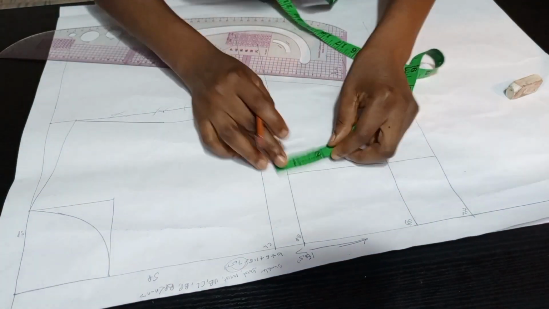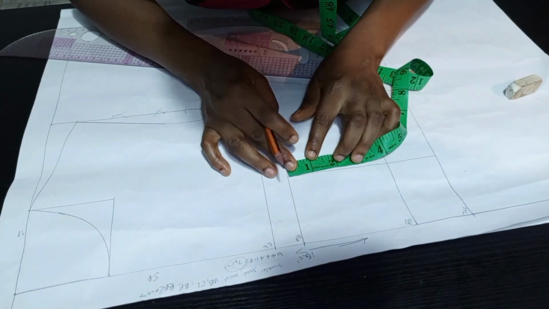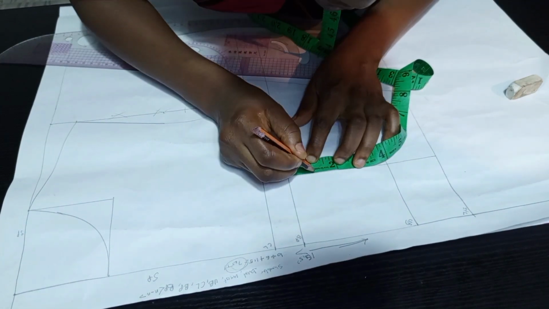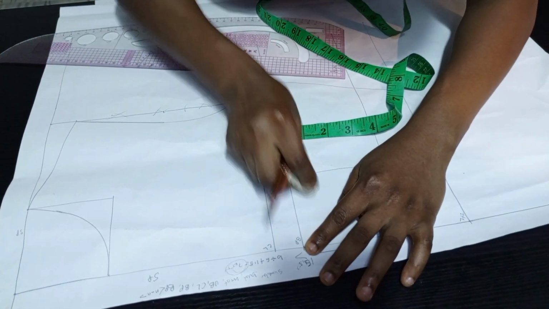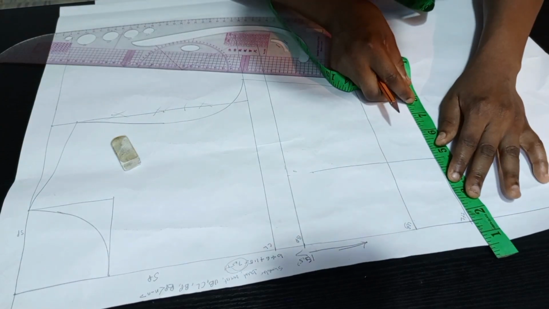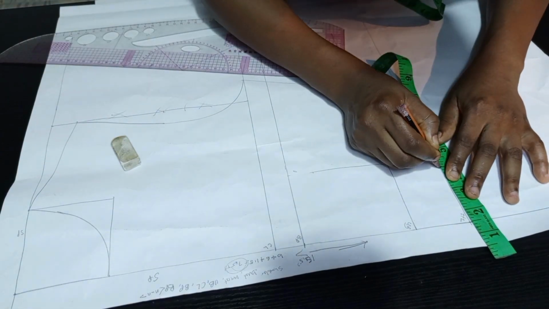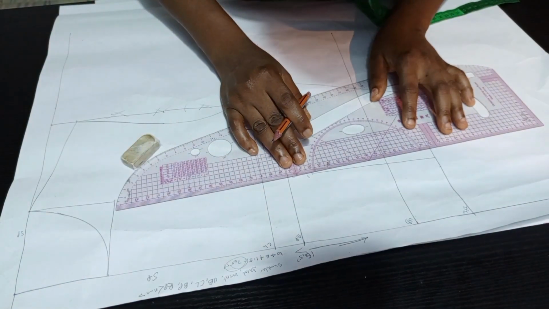Good. Now we are not going to draft our dart all the way to our bust point. From my bust point, I'll come down by 1 inch. This is 1 inch here, so I'm going to erase this. Now I'll come to my dart leg and measure 0.5 on both sides. Now I'm going to connect them together.